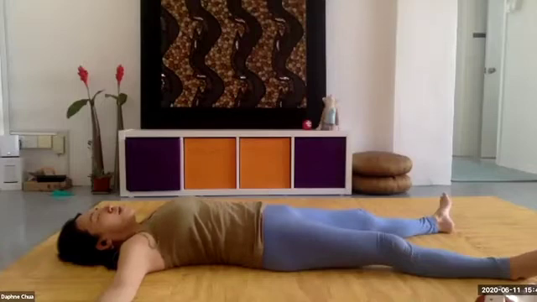Can you find the center of the starfish? The center between the front and the back, behind your navel. The center between the left side and the right side, along the midline.